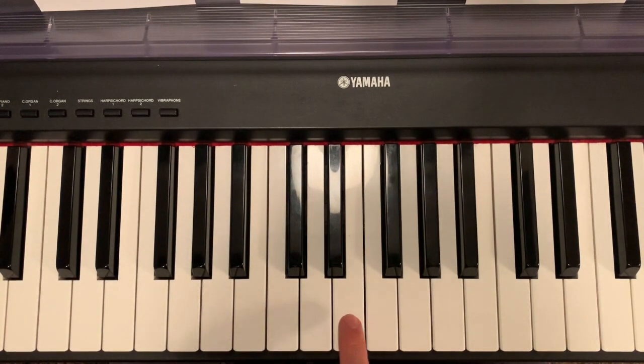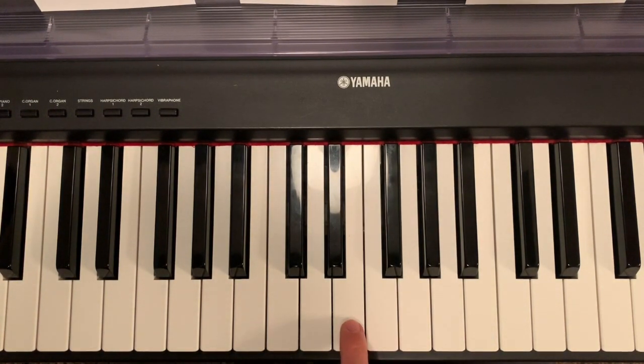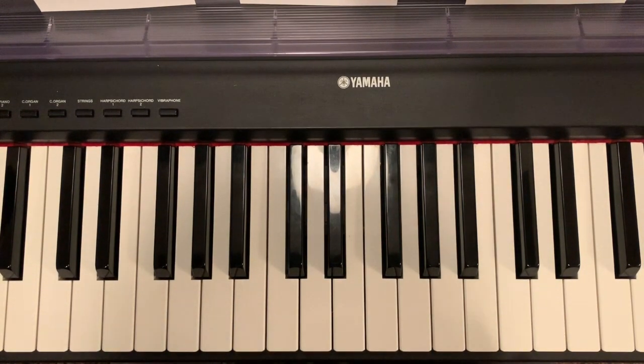We could refer to this F as an E sharp. We can reverse that and also refer to this E as an F flat. So here's F, and the white note just to the left could be called F flat. I know it's a little bit annoying, a little bit confusing, but just know that sometimes that happens.